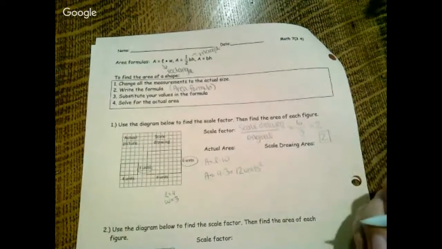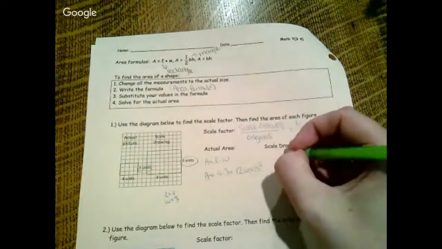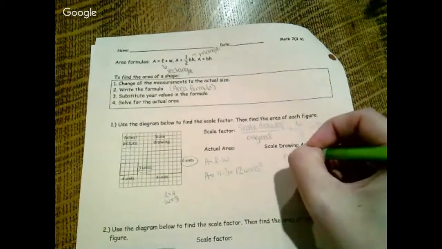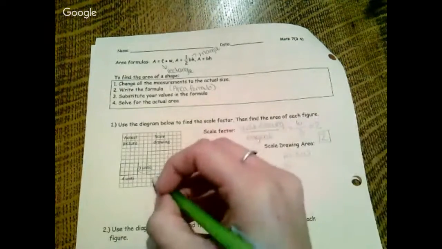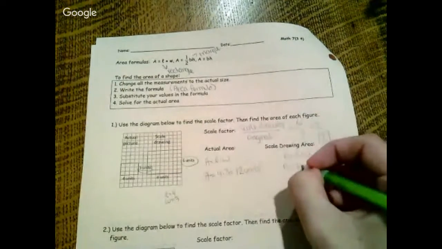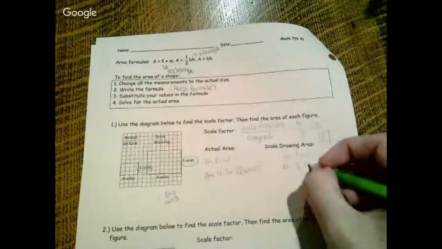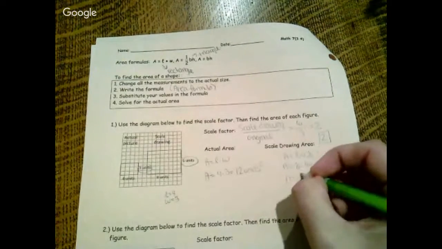But now I need to do the scale drawing. So I have area, it's still the same. I'm writing my equation, length times width. My area, now my length is now 8, and my width is now 6. So my area is 8 times 6, which is 48 units squared.